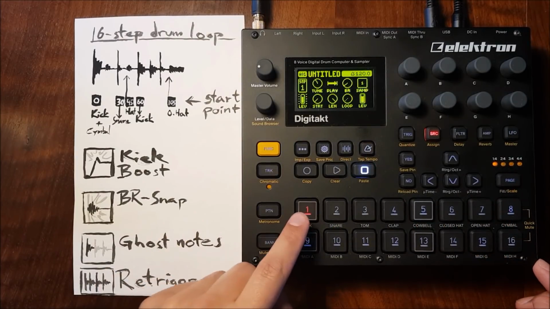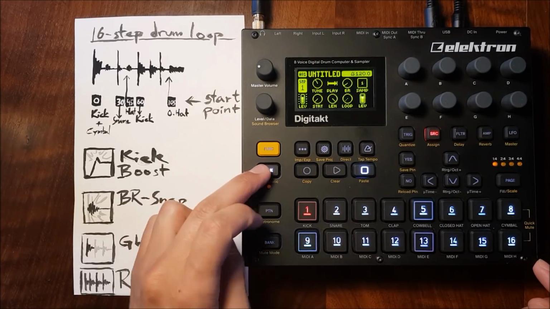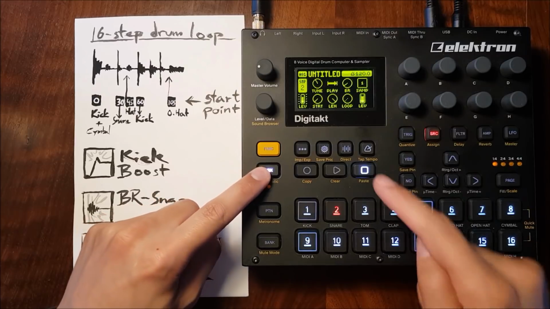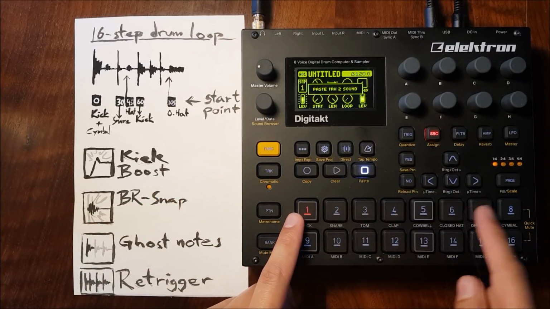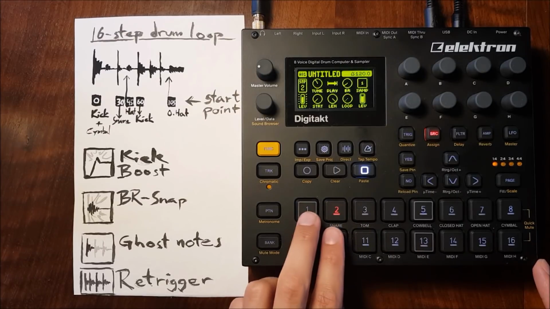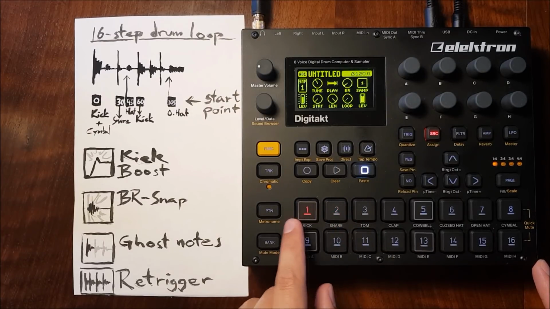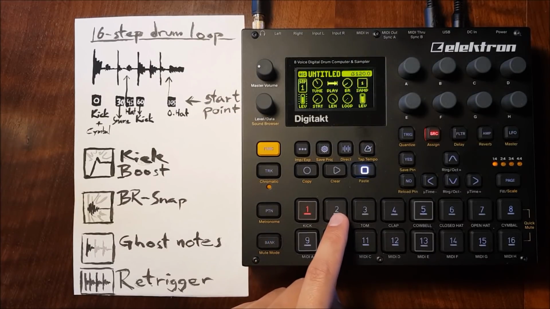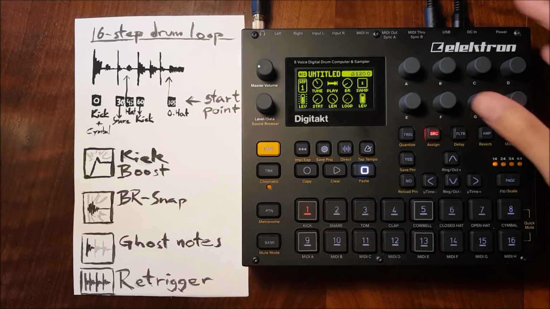So what I did was I selected track 1, held track and copy, and then I went to track 2 and pasted it. And I'm gonna do the changes on track 2 so we can have track 1 as the original sound, the before sound, and track 2 as the after sound, so we can compare.